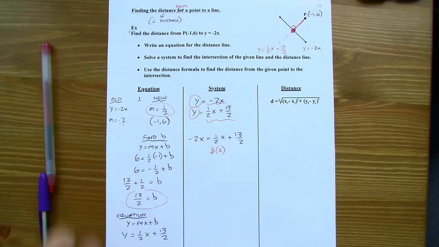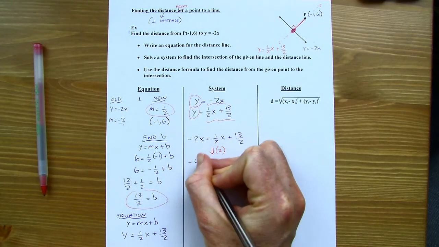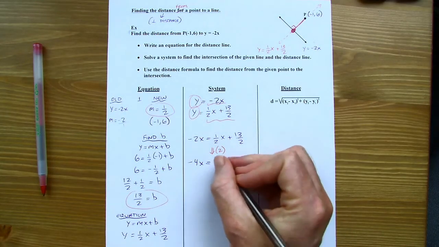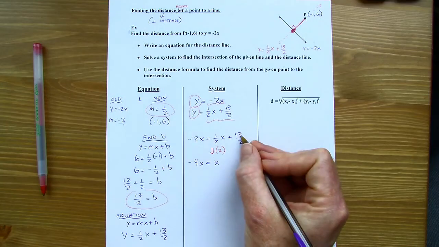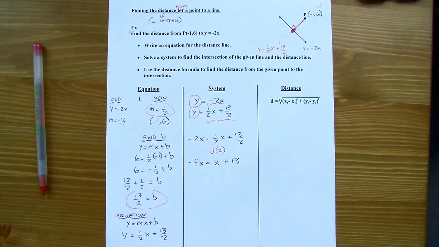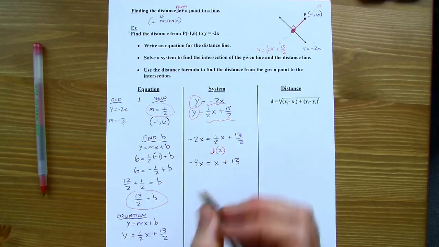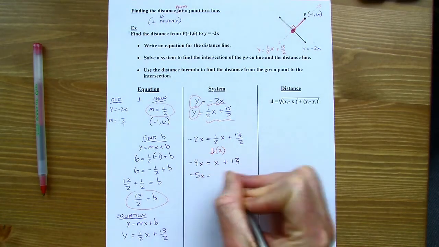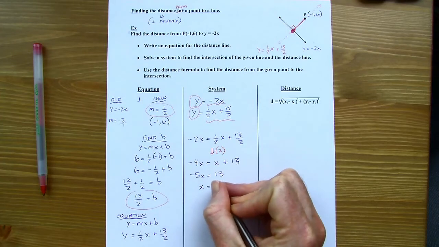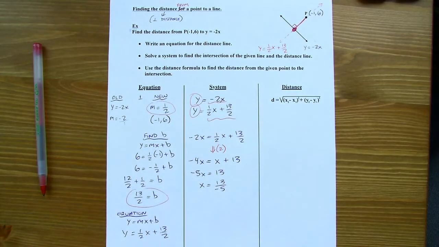Okay? And you can do that as long as you multiply the whole left side and the right side by the same thing, because that's just the multiplication property of equality, right? So 1/2 x times 2 is 1x, and 13/2 times 2 would be 13. And then that's a much nicer equation to work with. So I'm going to subtract x from both sides here, and then divide by -5. Okay, so my x value is -13/5.